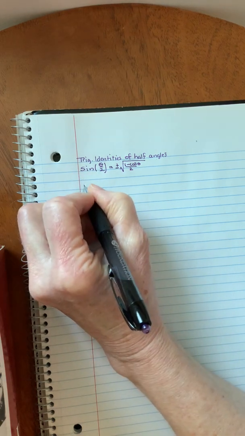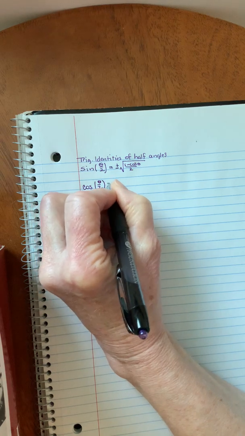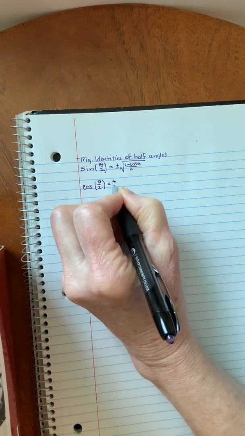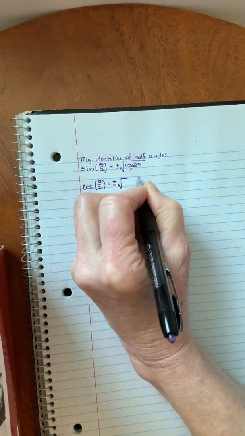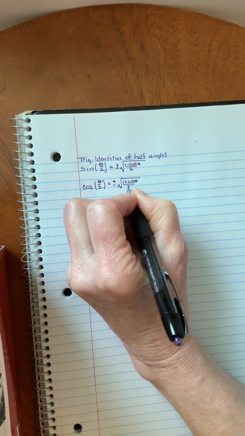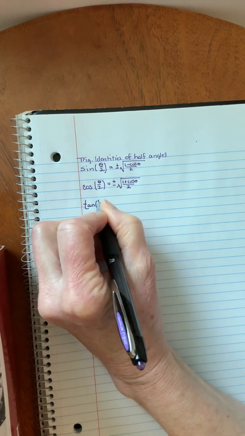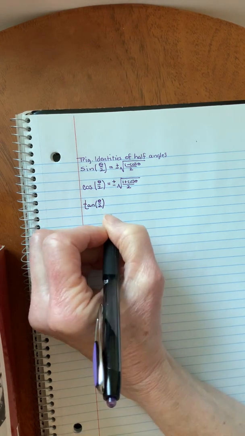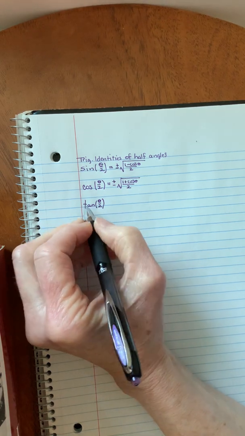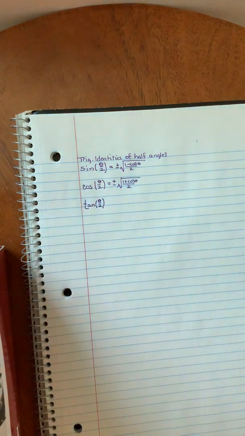The cosine of theta over 2 is equal to plus or minus the square root of 1 plus the cosine of theta over 2. And the tangent of theta over 2, and there are many, many versions of this one, but I'm going to take one that's really obvious based on sine and cosine.